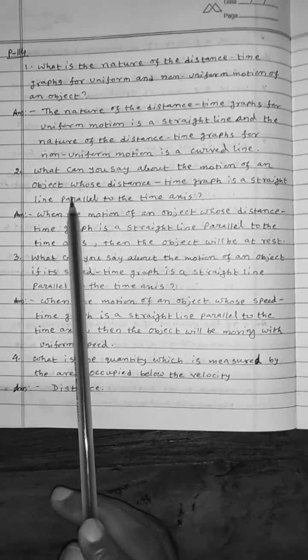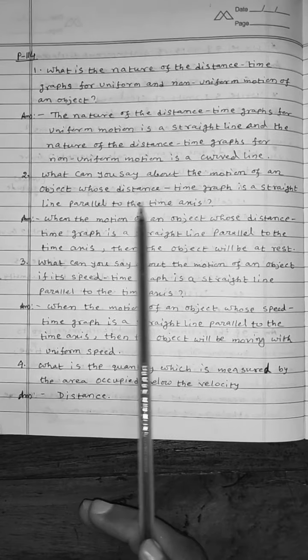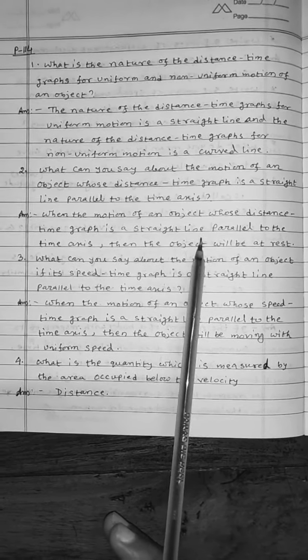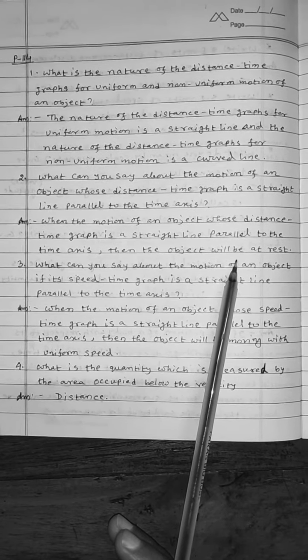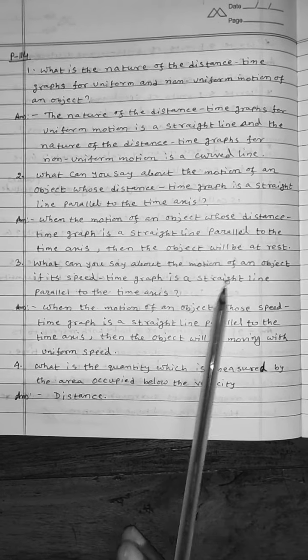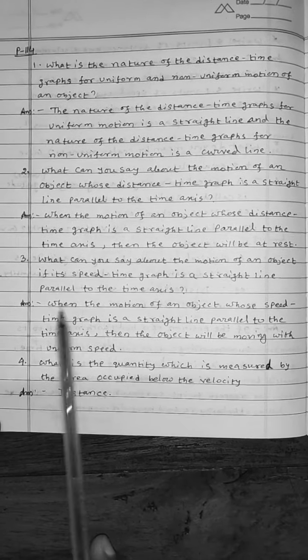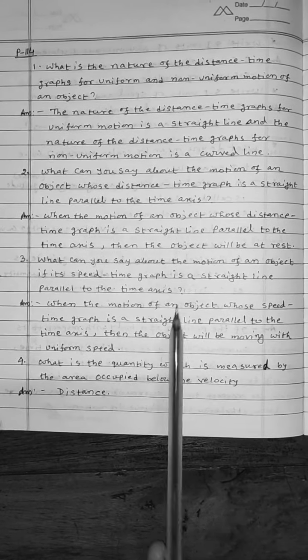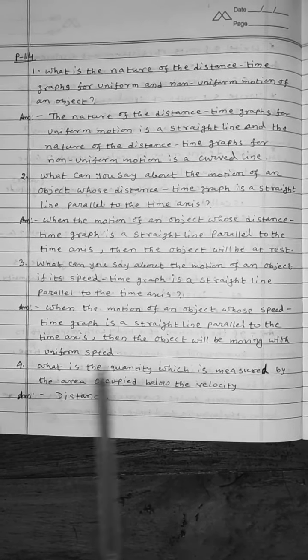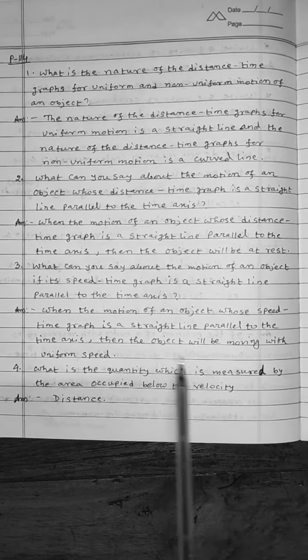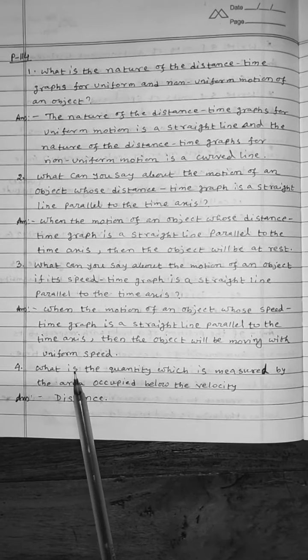Question number 2. What can you say about the motion of an object whose distance-time graph is a straight line parallel to the time axis? Whenever the distance-time graph is a straight line parallel to the time axis, at that time the object, a body, will be at rest. What can you say about the motion of an object if its speed-time graph is a straight line parallel to the time axis? Then the object will be moving with uniform speed.